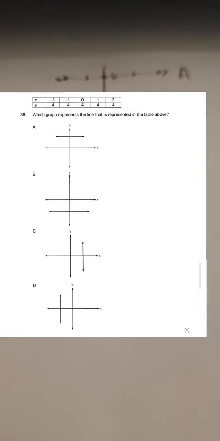So it can't be B, because it doesn't cut the y-axis where y is negative. It can't be C. Remember, if it is C, then who is constant? Who is the same? It is the x value. And in this table, x is not the same. D, it can't be that vertical line as well.